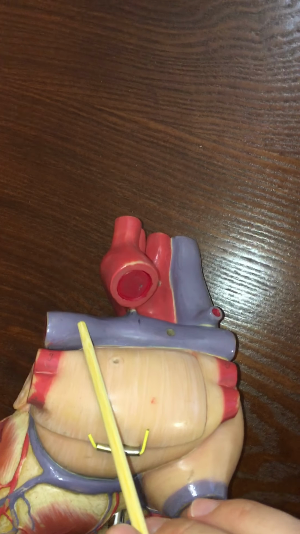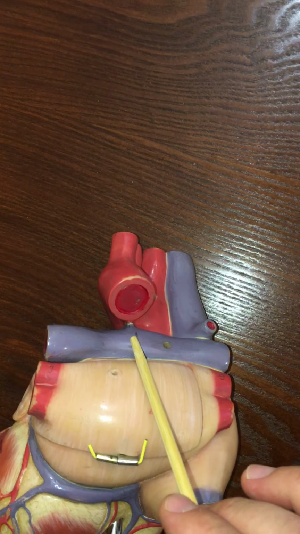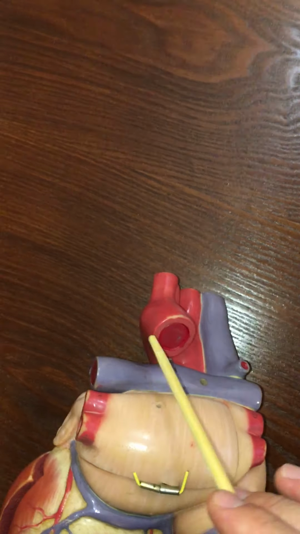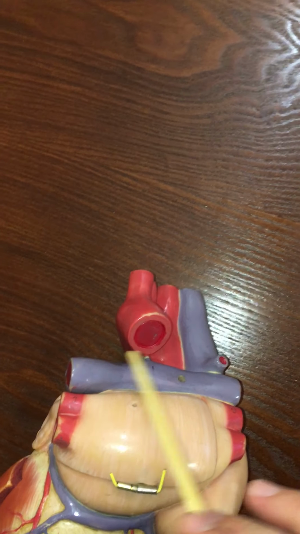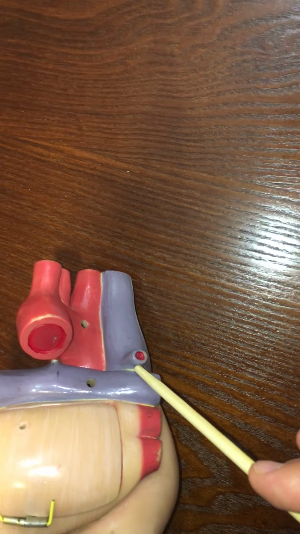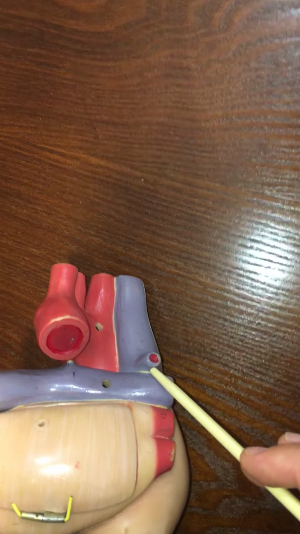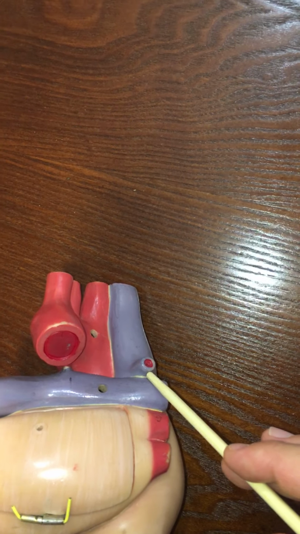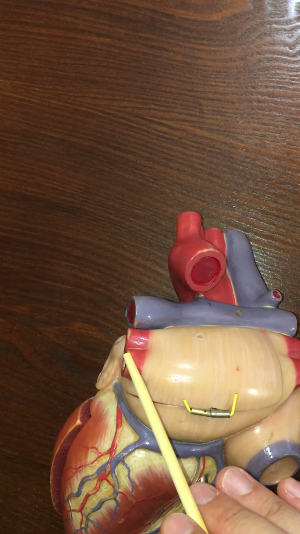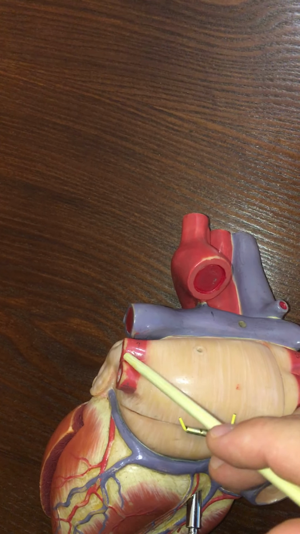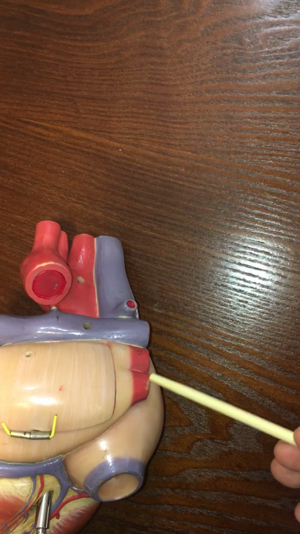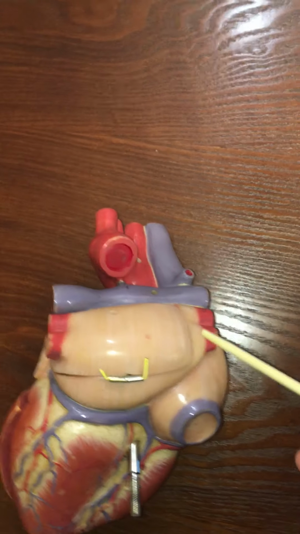Okay, then you have the pulmonary trunk. Remember that was coming out? But this blood is going away from the heart. So this is your left pulmonary artery and your right pulmonary artery. We also are getting a view of the azygos vein right here coming posteriorly into the superior vena cava. Then you have this blood is going towards the heart. So these are your superior and inferior left pulmonary veins, superior, inferior, right pulmonary veins.